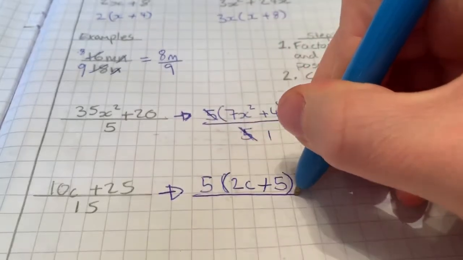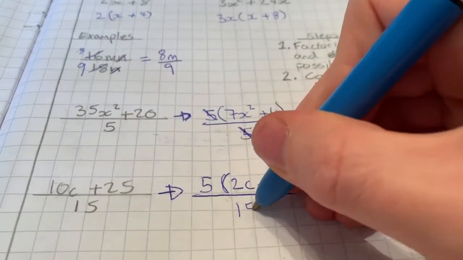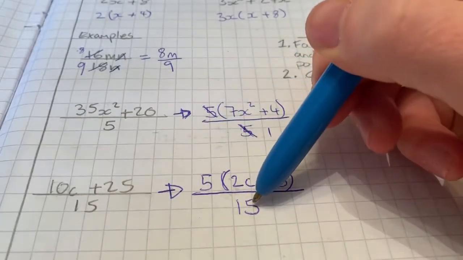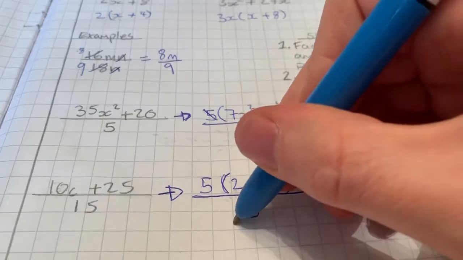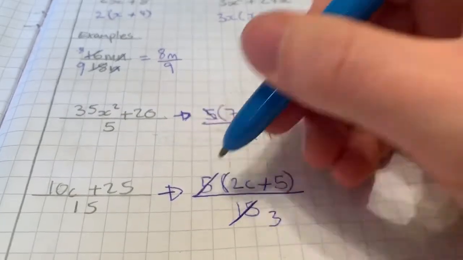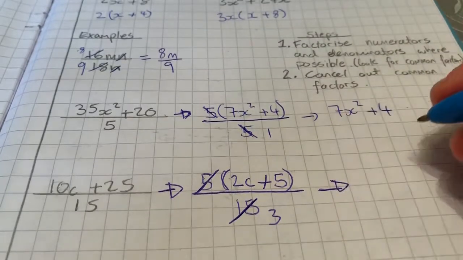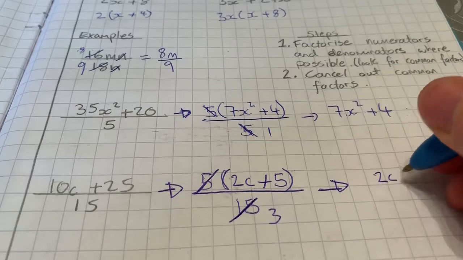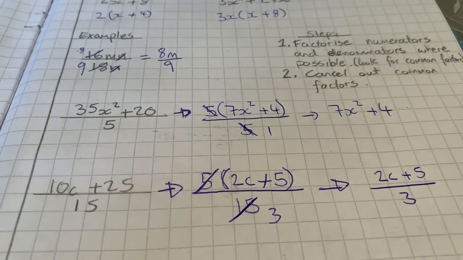Now denominator, we can actually do something with that because 5 goes into 15, so we could divide that by 5 to make it 3. That means this 5 cancels out, and that gives us a final answer of 2c plus 5 all over 3.